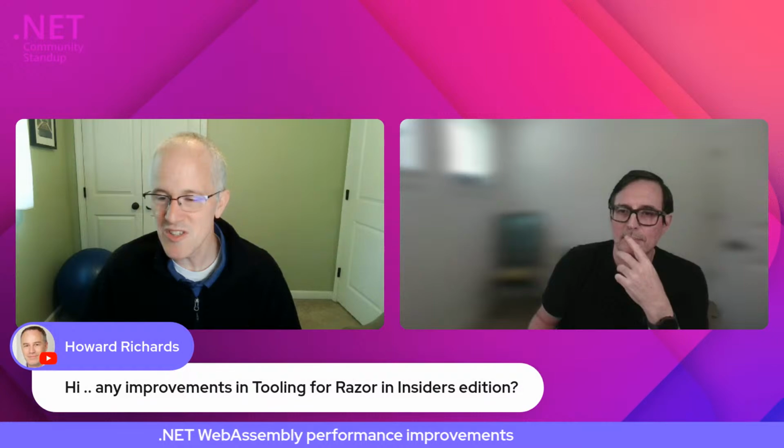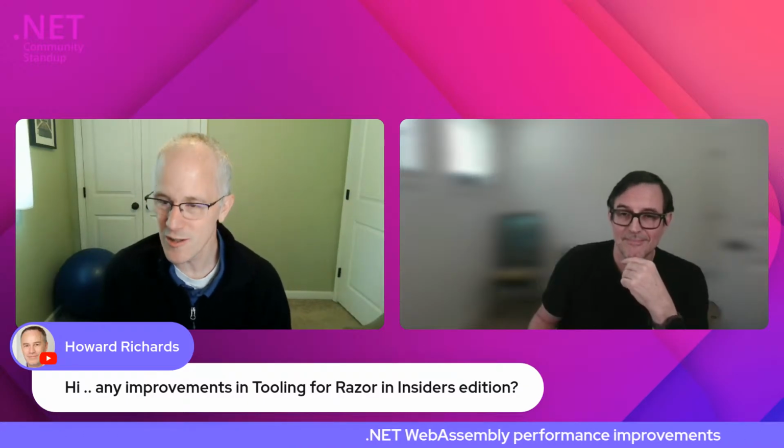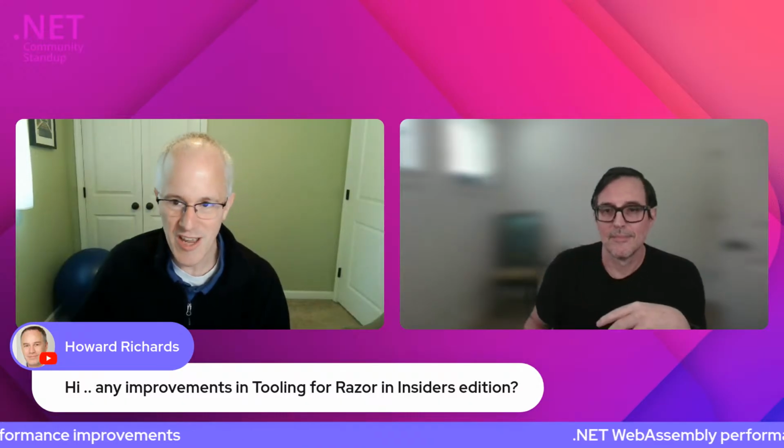Hopefully that helps. All right, the next one. Any improvements in tooling for Razor in the new Visual Studio 2026 Insiders Edition? The answer is yes. I alluded a little bit to some of the hot reload work that we've been doing for Visual Studio 2026. Most of those improvements are not turned on by default yet in the current Insiders release.